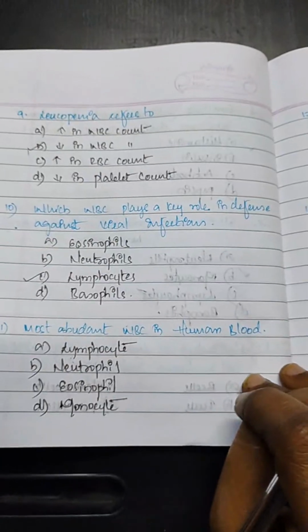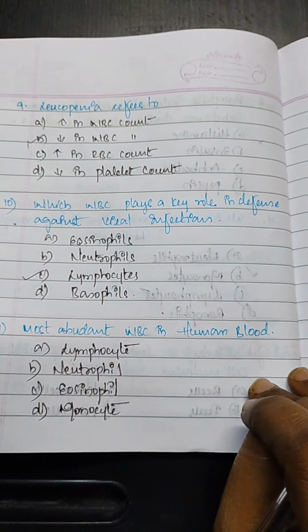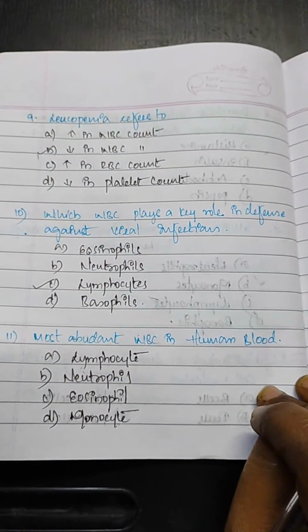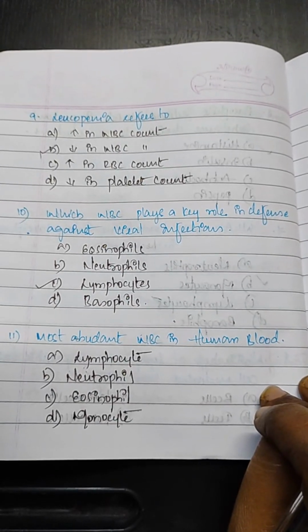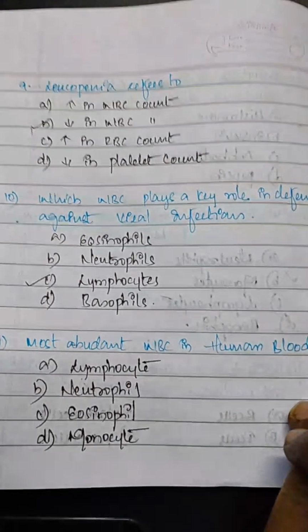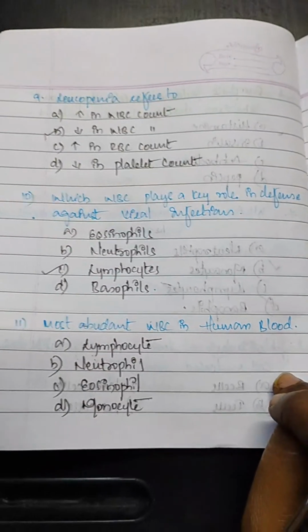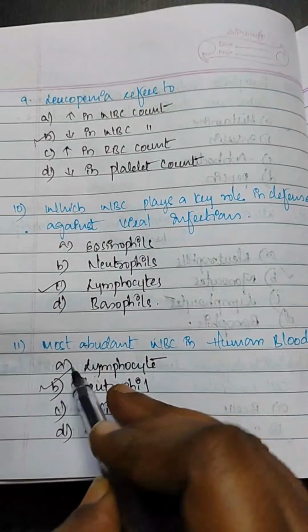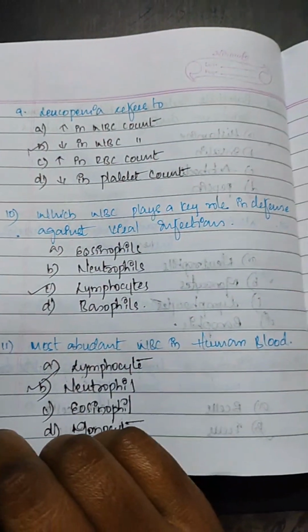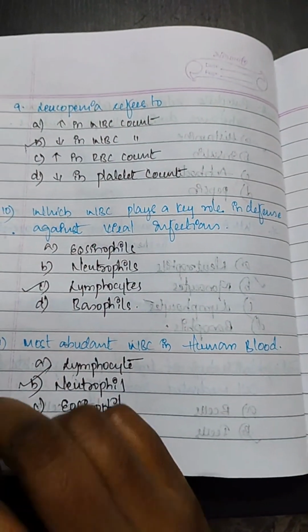The next one, most abundant WBC in human blood. Option A, lymphocyte. Option B, neutrophils. Option C, eosinophil. Option D, monocyte. And the answer is B, neutrophil is the most abundant WBC in human blood.